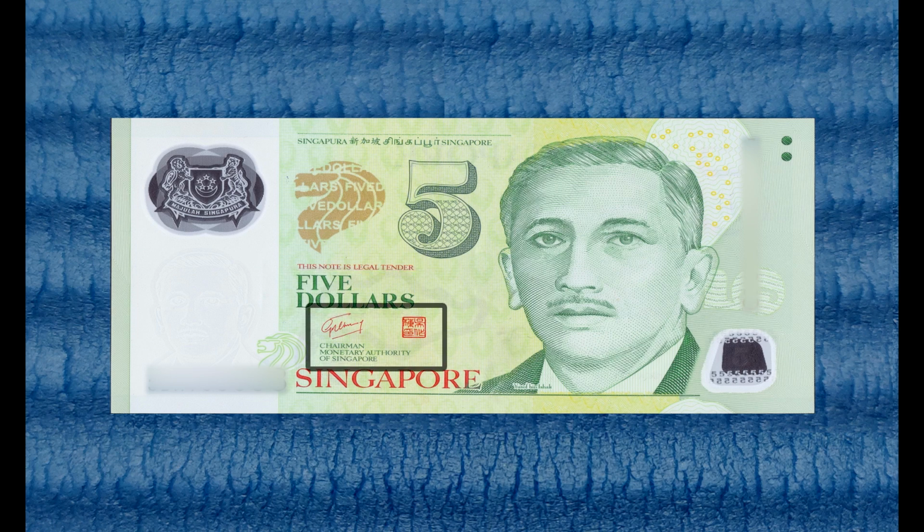Next, below the denominational value, it has the signature and the seal of the chairman of the Monetary Authority of Singapore. The seal is printed with a fluorescent ink, which glows brightly under ultraviolet light. Next, it has a security thread, which is in the shape of the Singapore island.